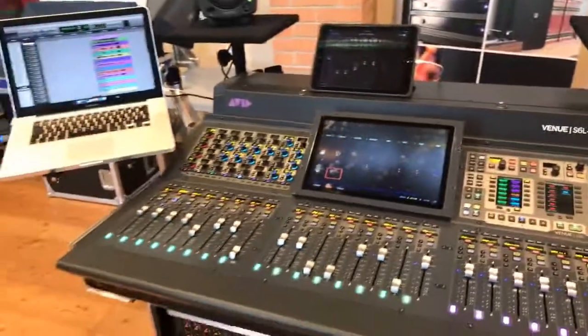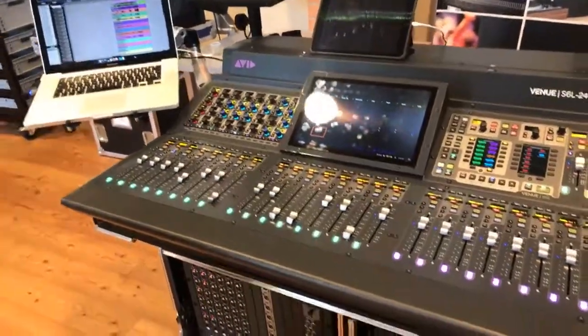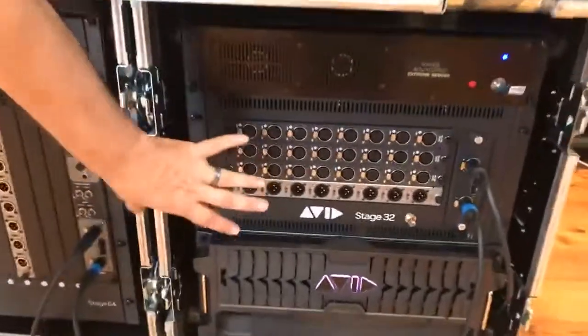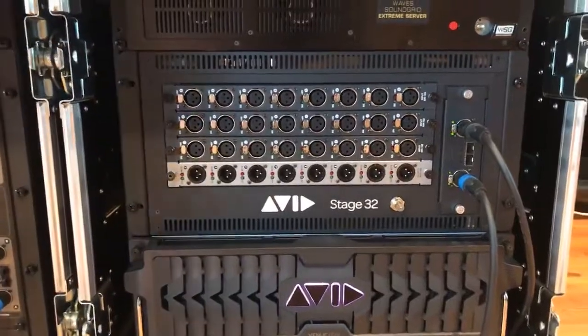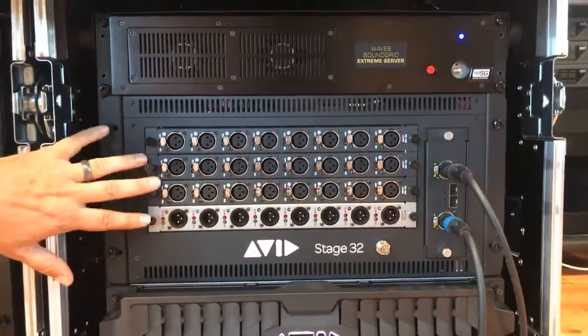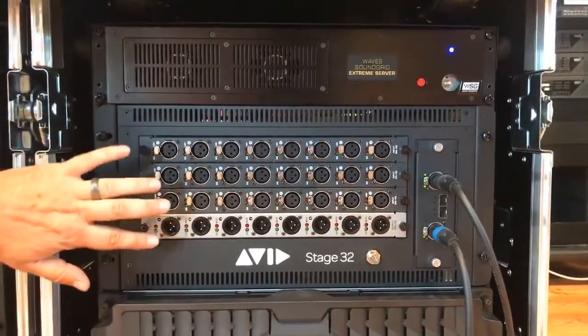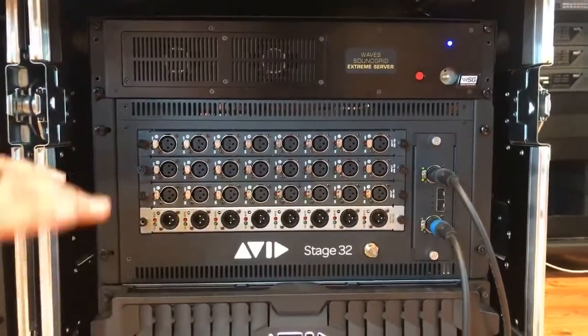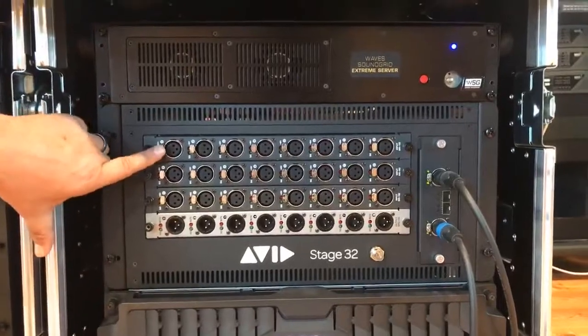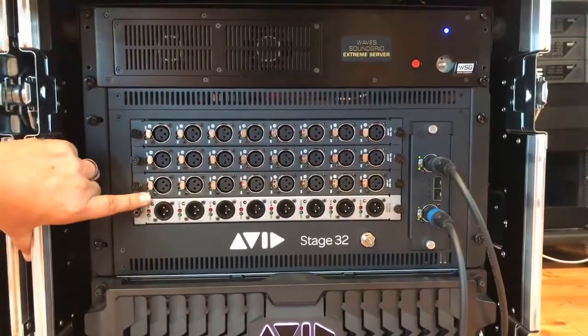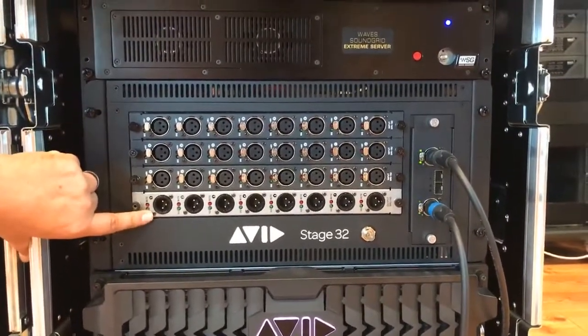We also have a new stage box. The new stage box is what we call the Stage 32. What's really impressive about this stage box is that it holds 4 slots. These 4 slots can be inputs or outputs. In the current configuration, it gives you 3 input slots, so 24 inputs, and 1 output slot, 8 outputs.